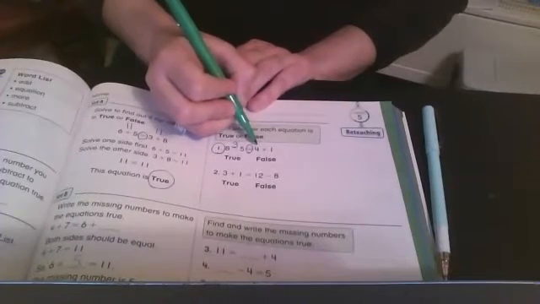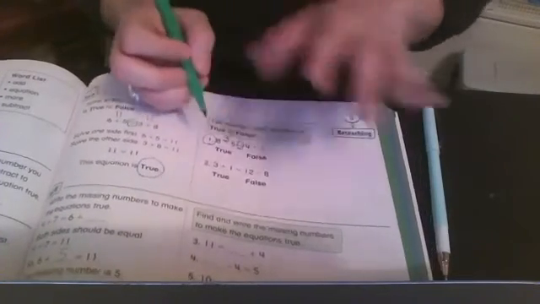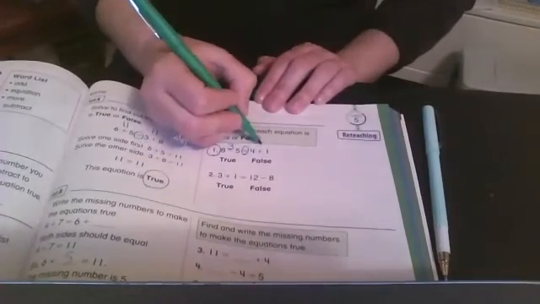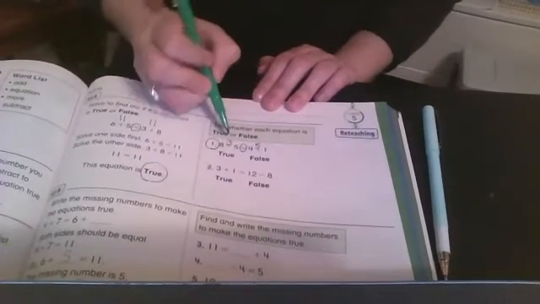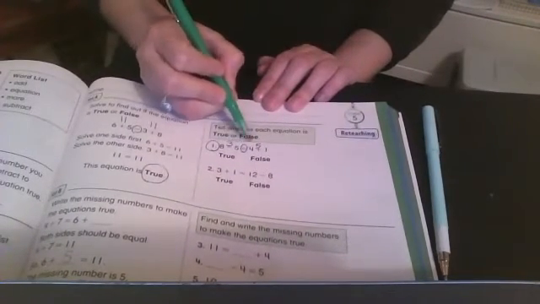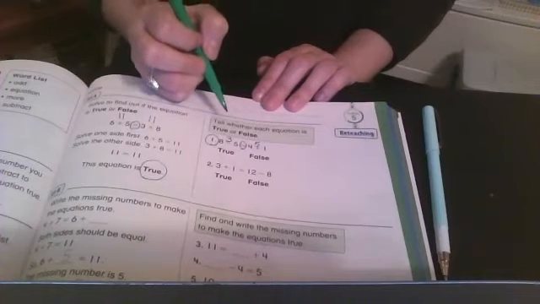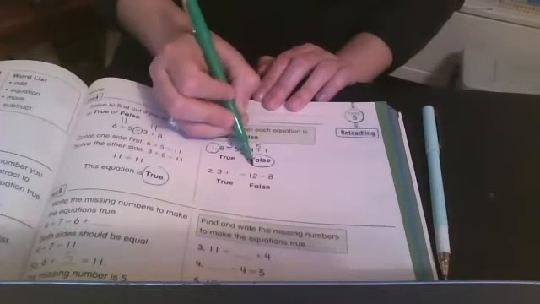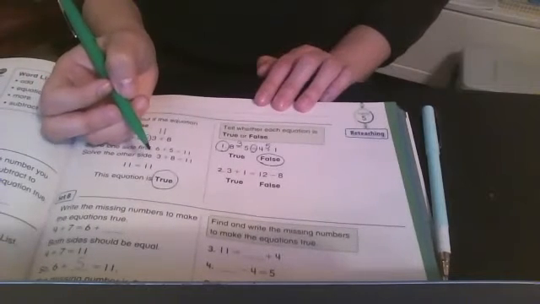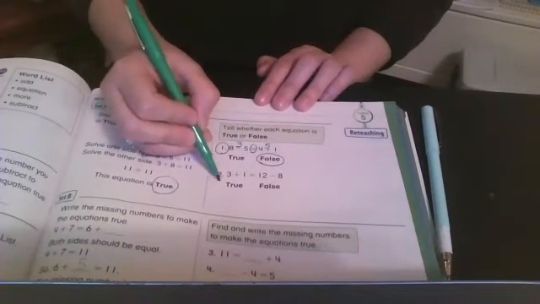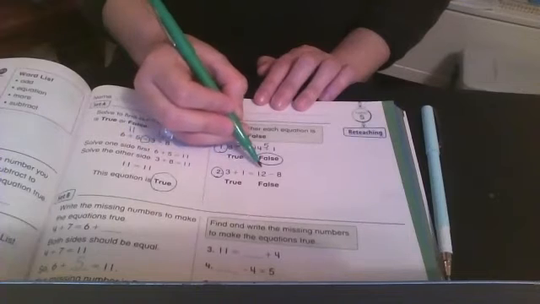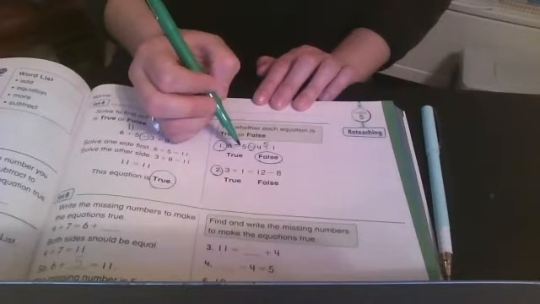And then on my other side, I have 4 plus 1. So 4 plus 1 more. That gives me 5. Okay, now here's our question. Is 3 the same as 5? It is not, right? That is not equal. So I'm going to go ahead and circle false. Okay. And if I look at number 2, I have 3 plus 1 equals 12 minus 8.